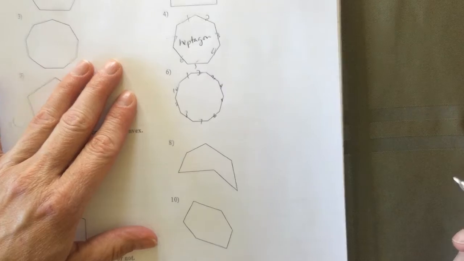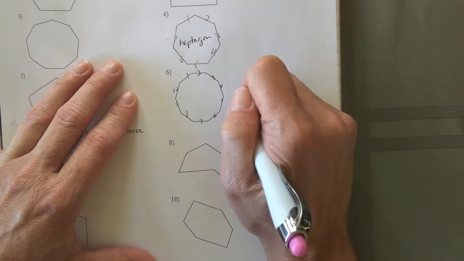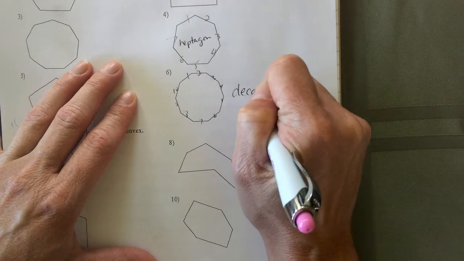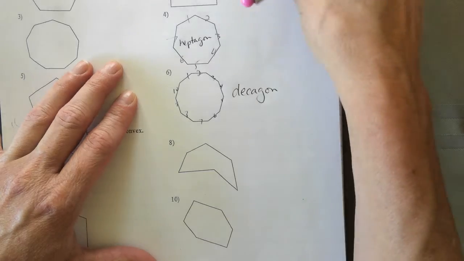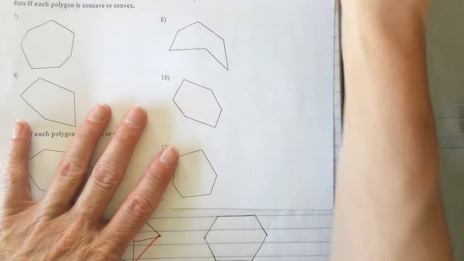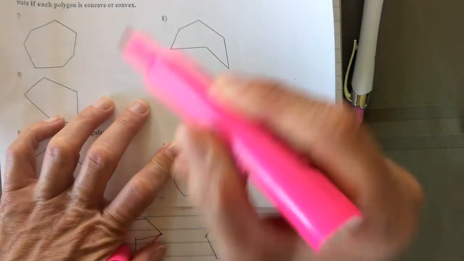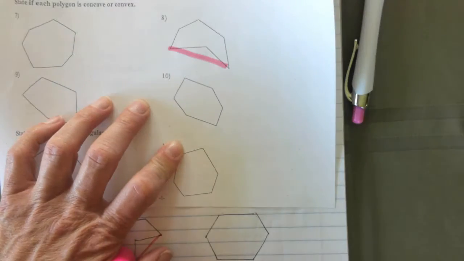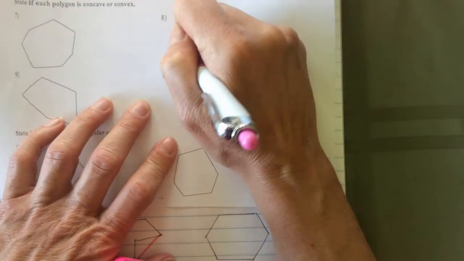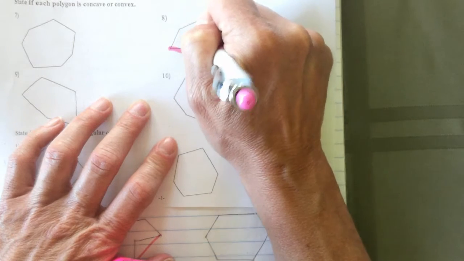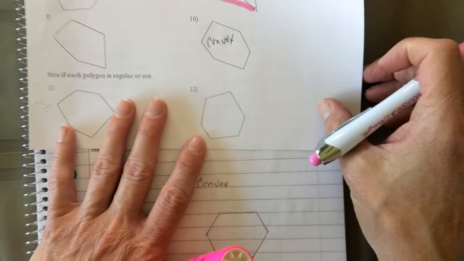That squirrel's mean. So this guy has 10 sides, deca, like decade, decagon. So the next set asks you, is it concave or convex? I'm going to grab my highlighter. If I can connect 2 vertices outside, that guy is concave. I say the cave. This one, convex.